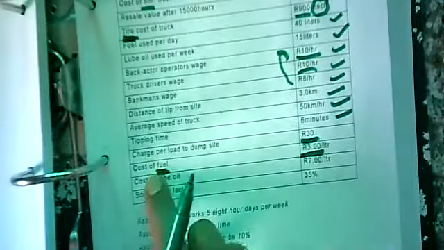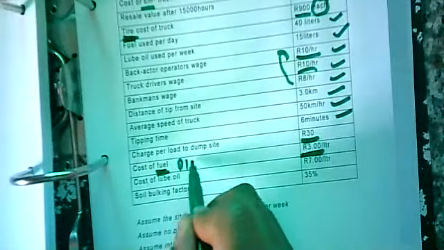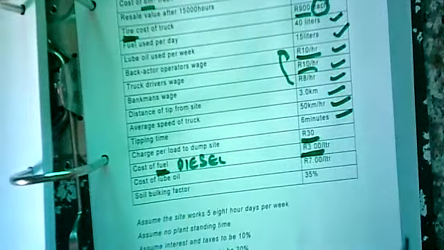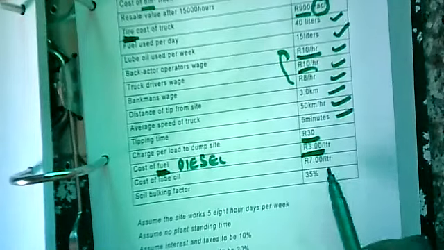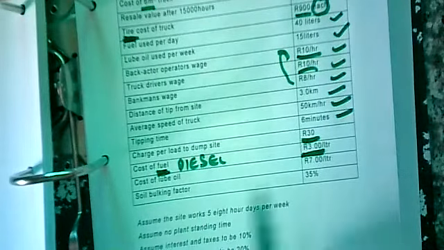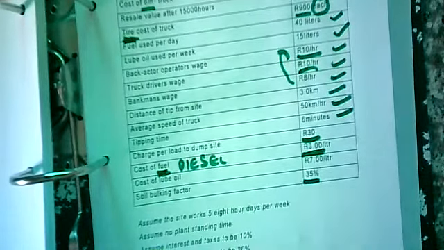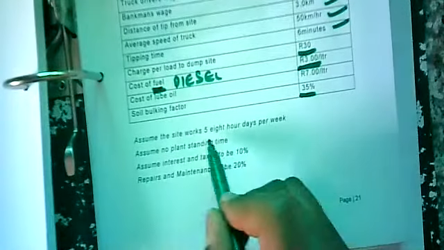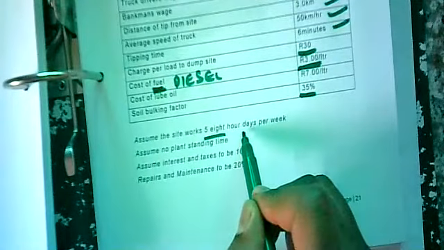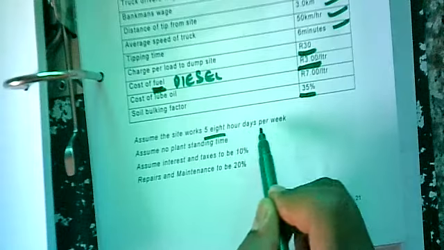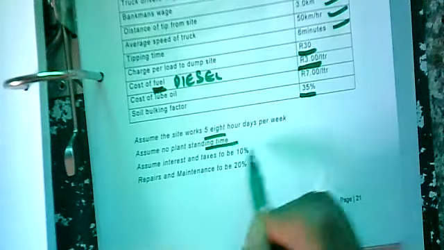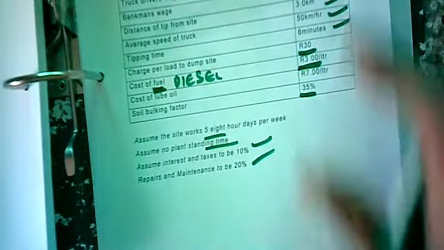So fuel cost, diesel, $3 a liter, cost of oil, same oil, both vehicles. And we've got a bulking factor again of 35%. There we go, 8 hours, 5 working days, 8 hours per week, no standing time, and we know what to do with that. Right, so let's look at that solution.